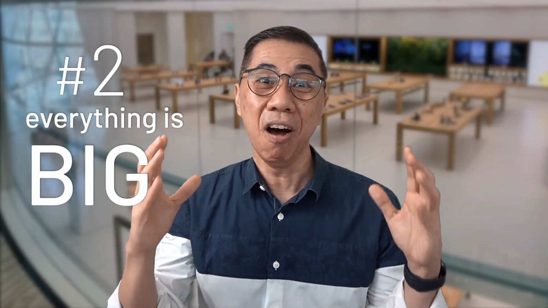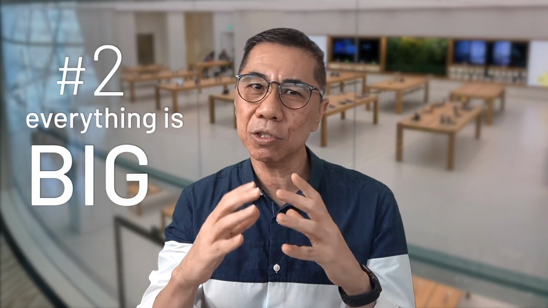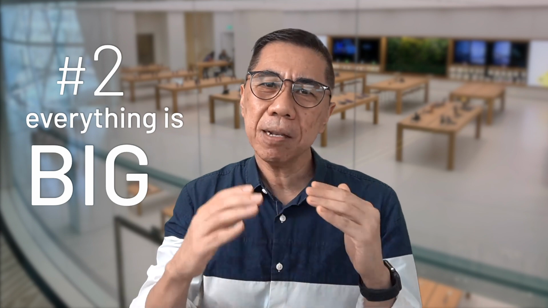Number 3, everything is big. All content in his slides is very visible. Be it text or pictures, everything is very big. That makes it very easy to look at. By making objects in his slides big, he ensures that the audience is relaxed during his presentation and is always agreeing with what he is presenting.